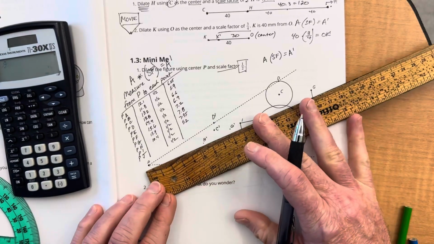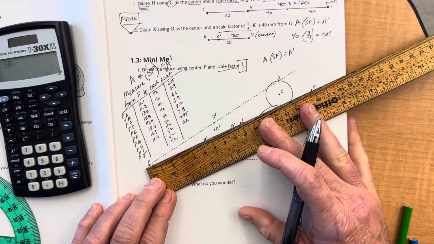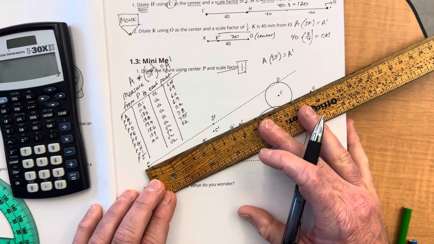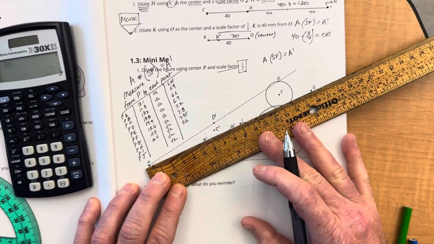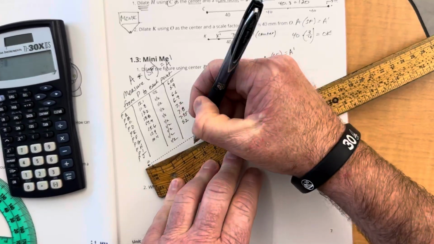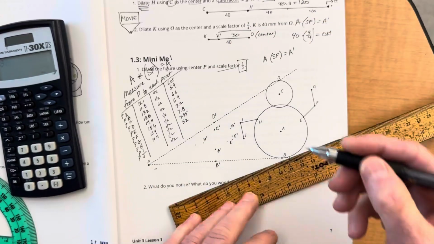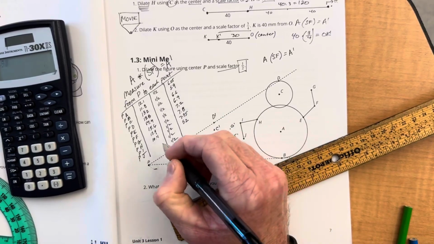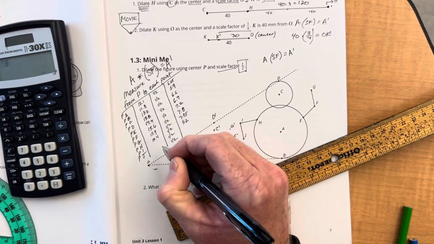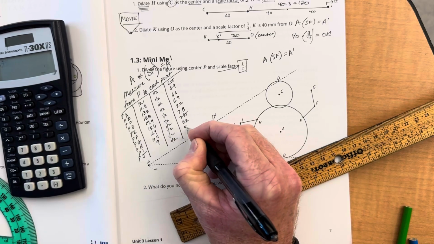Got 2 more to do. P to I, pass interference, is 9. So we got to go to 4.5. That's I prime. So P to I was 9, so half of it, 4.5.